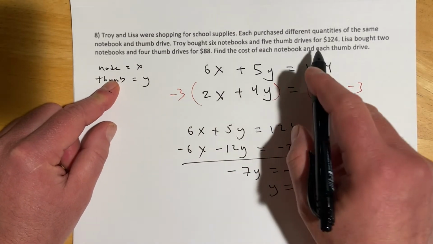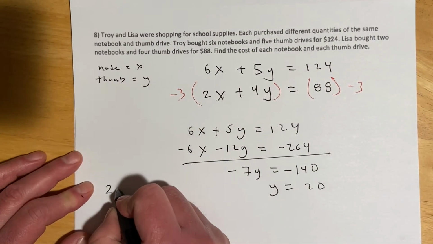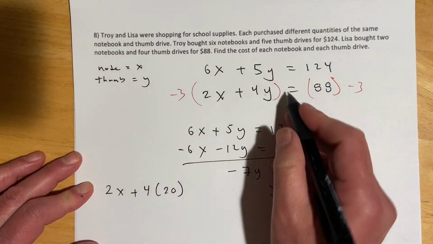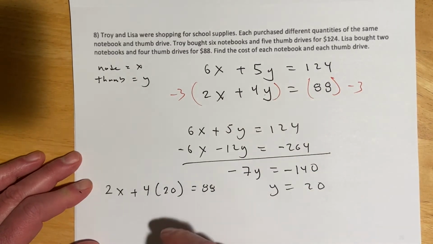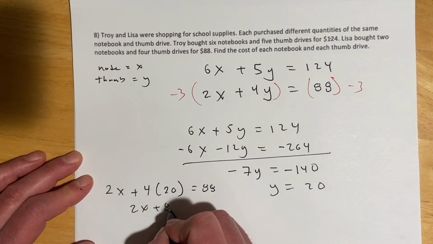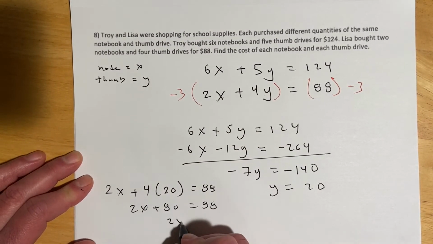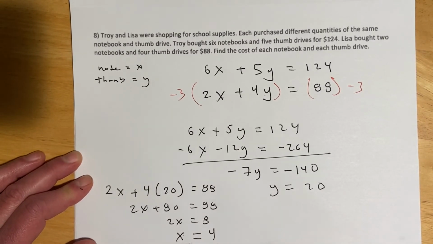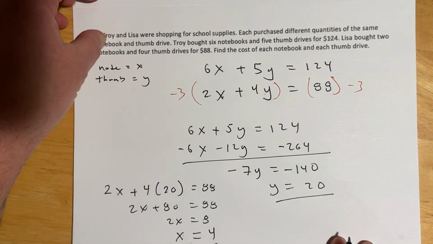And then we can substitute into either equation. I think I went with the one with the smaller numbers. So 2x plus 4 times 20 equals 88. So I'm just plugging that 20 in for y. So that'd be 2x plus 80 equals 88. Subtract 80 over. 2x equals 8, and x equals 4. So that was the notebooks, and then the 20 was the thumb drives.